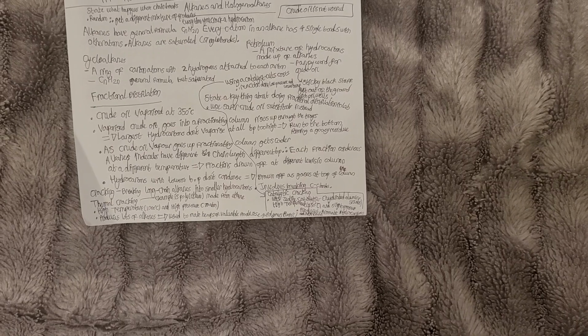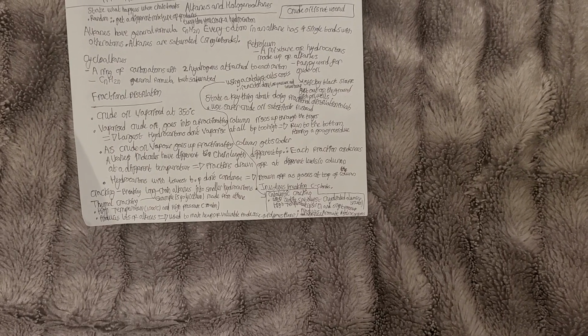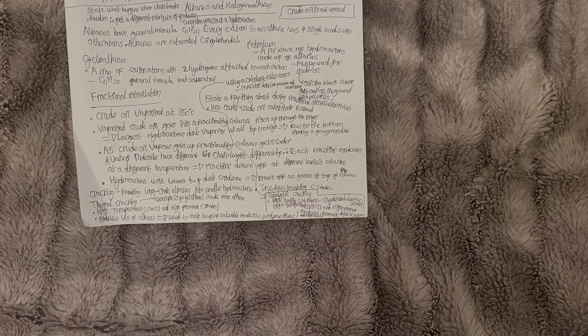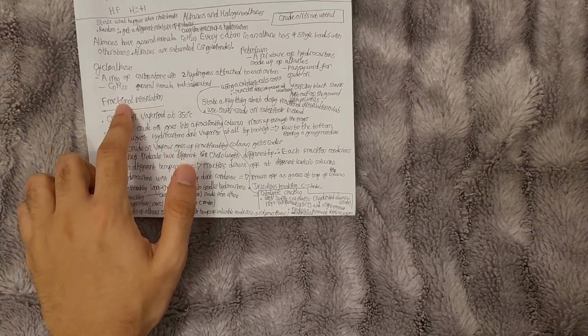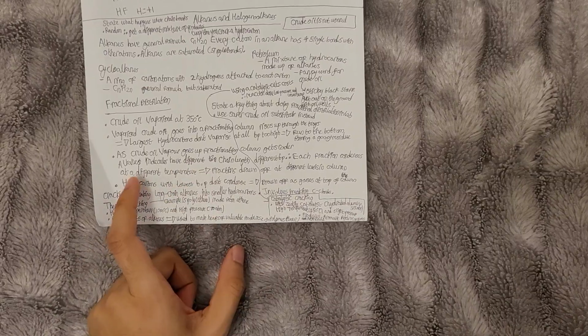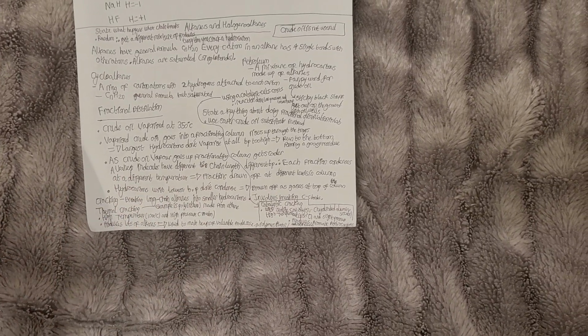And that's it for this part. So crude oil is not useful. It is useful though if we use fractional distillation to vaporize it and then split it up.